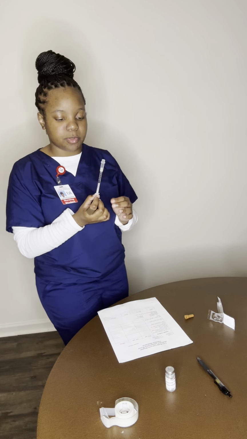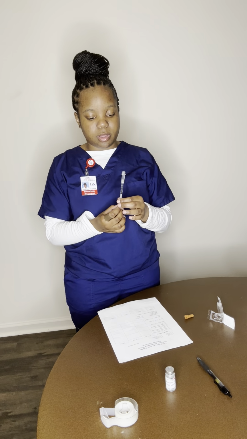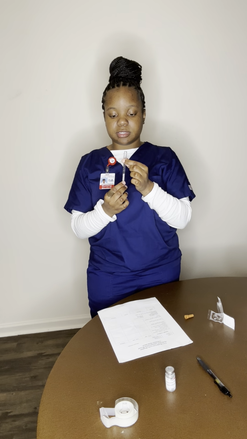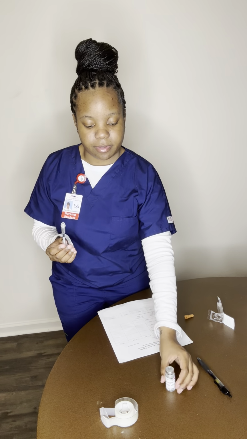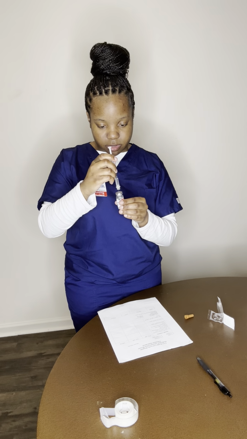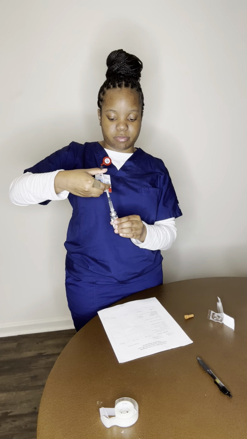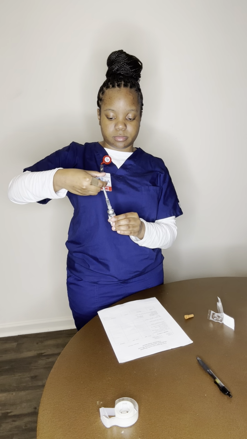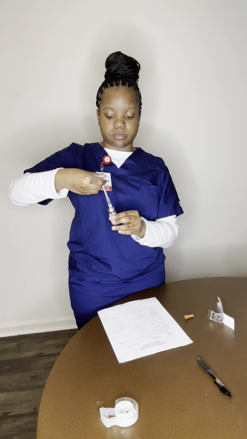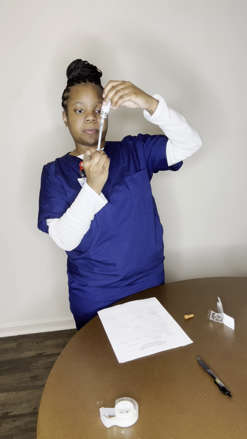So now I am going to take off the safety. I'm going to grab my vial. I'm going to plunge it. And I'm going to release the air into the vial. I'm going to flip it open. And I'm going to pull out 0.5 milliliters.